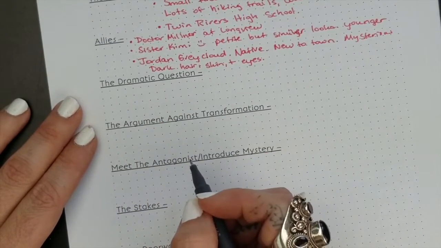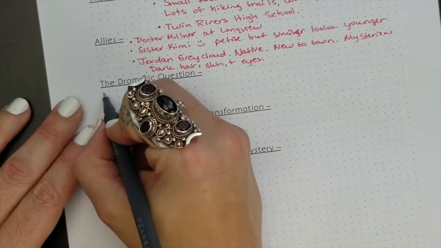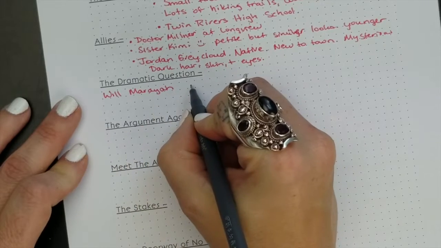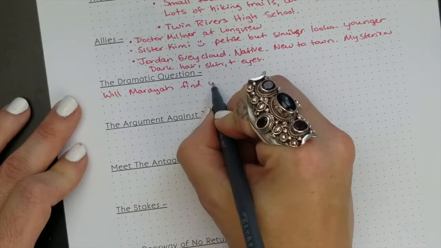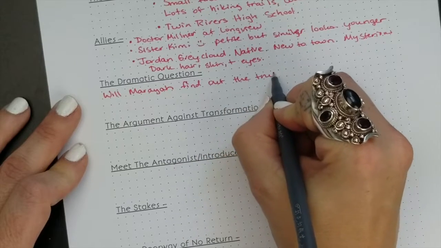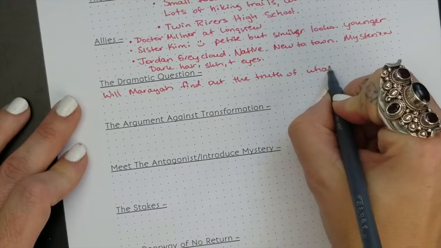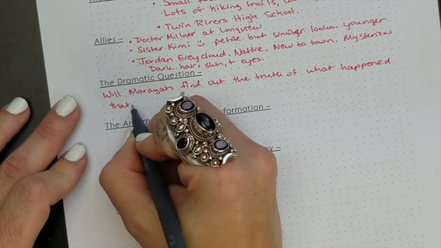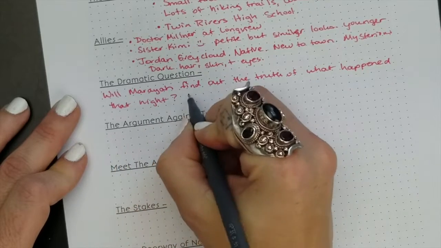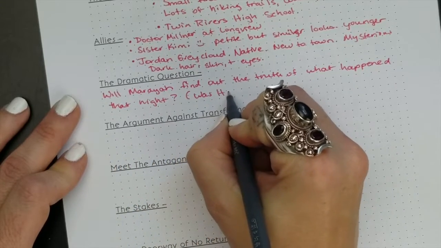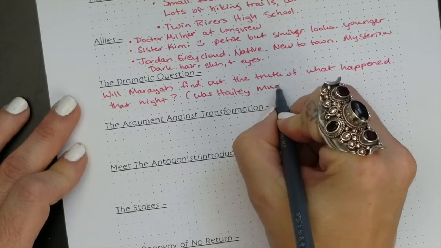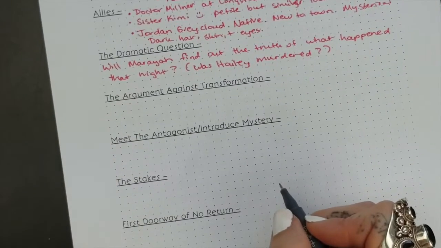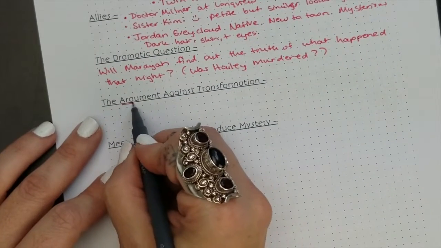The dramatic question, like I said, this is the story question, is will Mariah find out the truth of what happened that night? Or I could also word it as, was Haley murdered? So we need to know by the end of this story what truly happened, or at least will Mariah ever find out the truth? You could also say the dramatic question is, are Mariah's memories reliable? You could come up with any way to address the central conflict, but it's all based around that same conflict of what actually happened that night, and will Mariah ever find out?